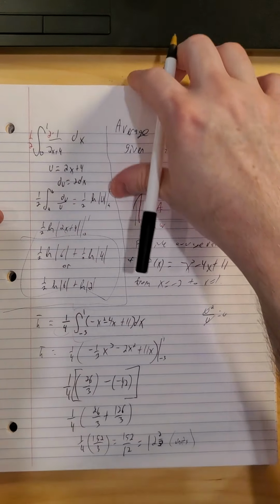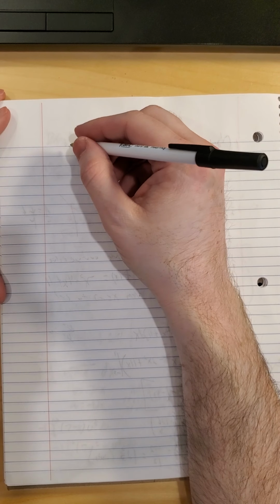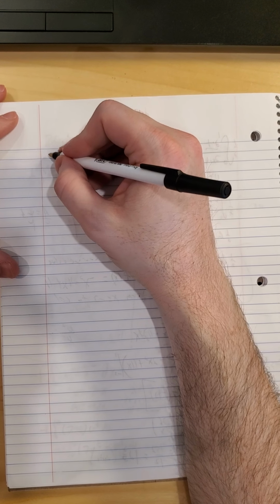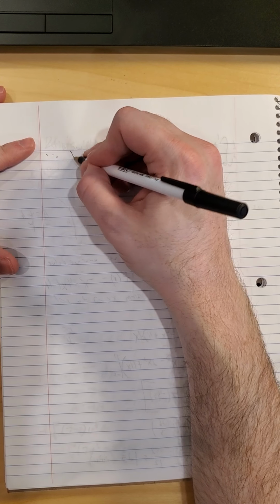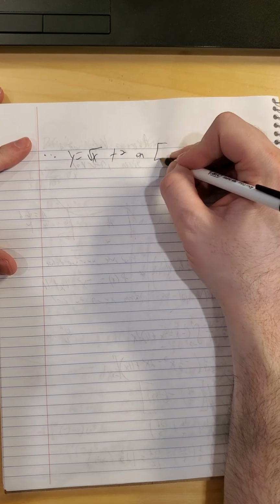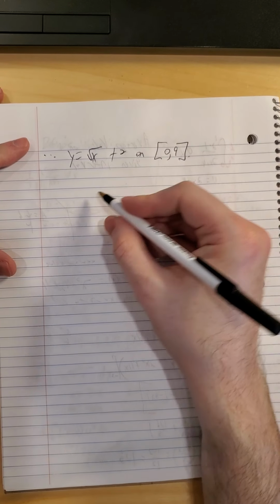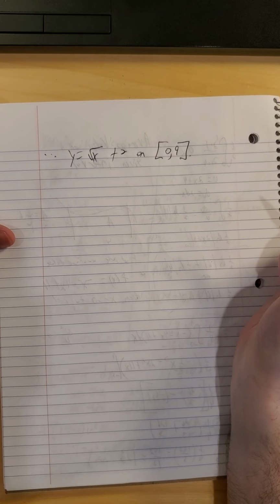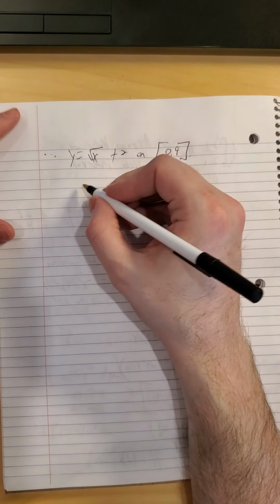All right, so we have you all try an average value problem. So you're going to try out the average value. Same directions as last time. Find the average value. Y equals √x plus 2 on the closed interval 0, 9. Okay, go ahead and pause that. Give it a try. Welcome back.